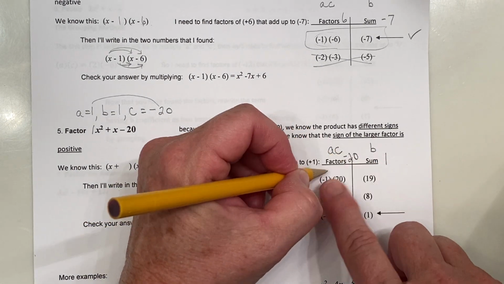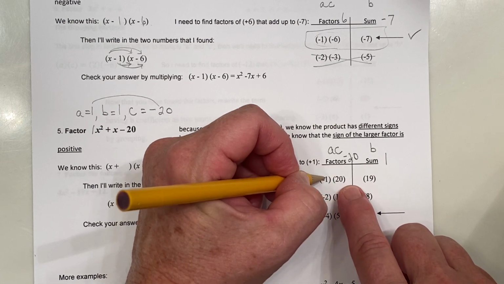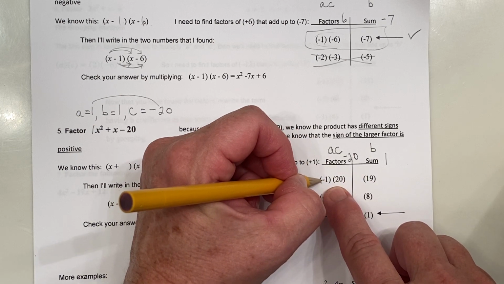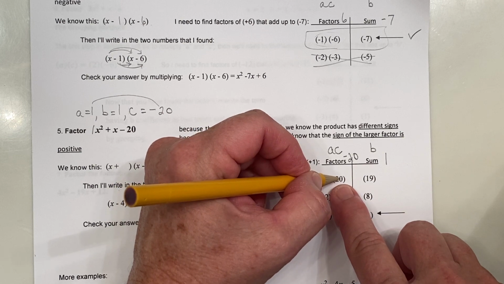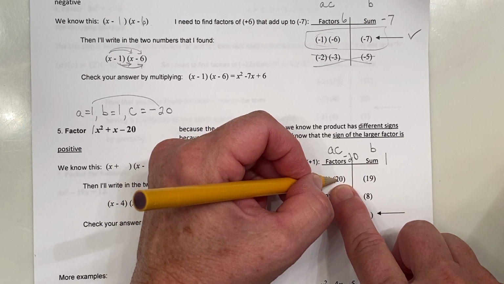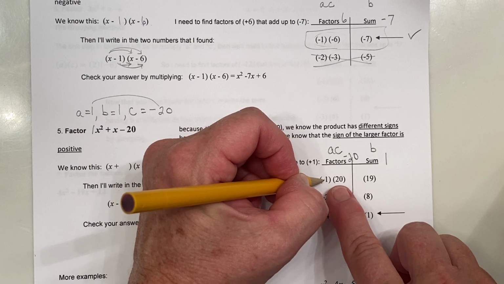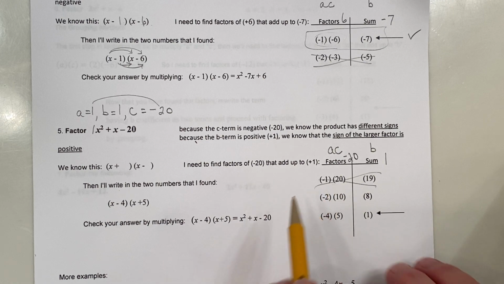So factors of 20 are 1 and 20. Now if I sum these, if I had just 1, I'd get 21, but I need to make one of these numbers negative. Because the sum is positive, the bigger number has to be the positive factor. So I would put a negative on the 1 here. Well, that sum is 19, so that's not going to be the set of factors I want over here.